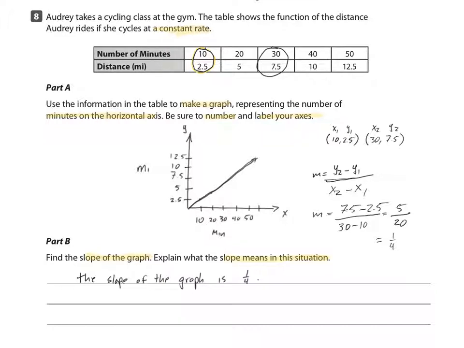So we're going to write, according to the slope, the y is on top, the x is on the bottom, and we know that the y is miles, x is minutes. So it takes her 4 minutes to cover 1 mile, and that's what we're going to write.